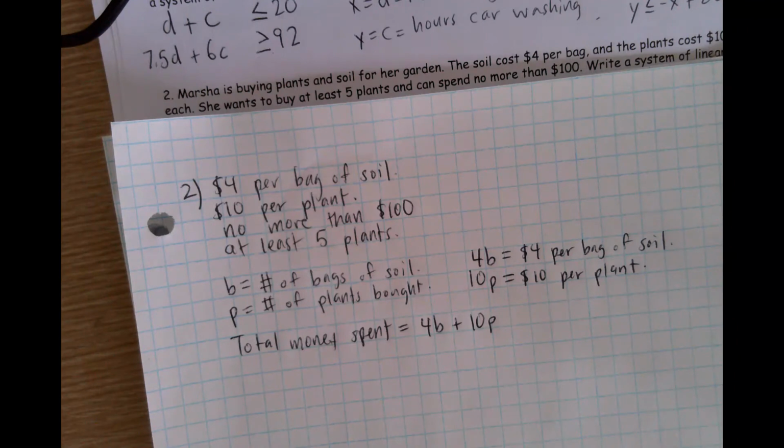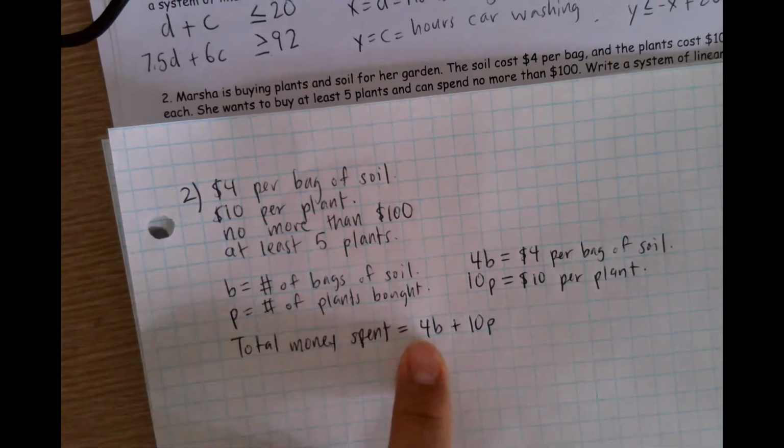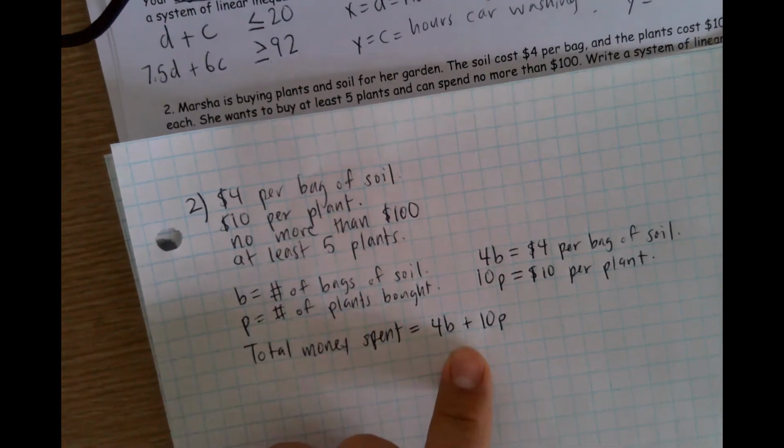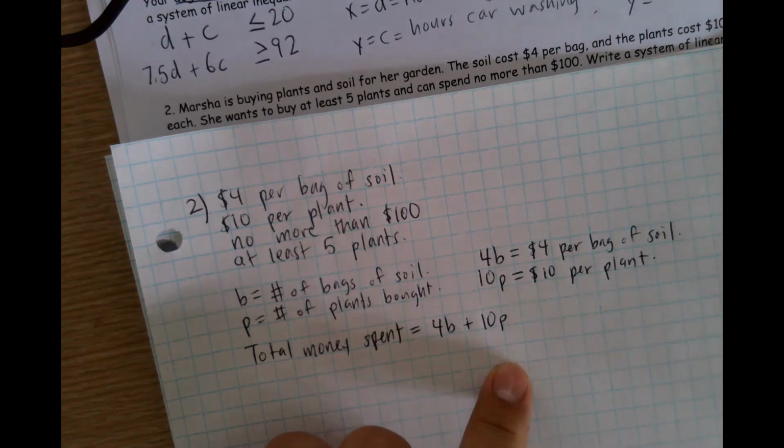So we know that the total amount she spent just on bags of soil plus the total amount she spent just on plants equals the total amount of money that she spends overall. We're almost there. All of these steps are extra because I want to break it down step by step. Normally, you could just jump straight to 4B plus 10P, but that's once you get better at this.